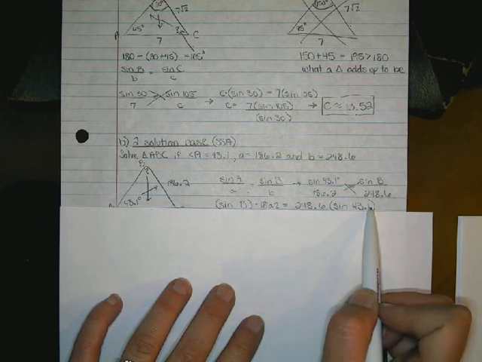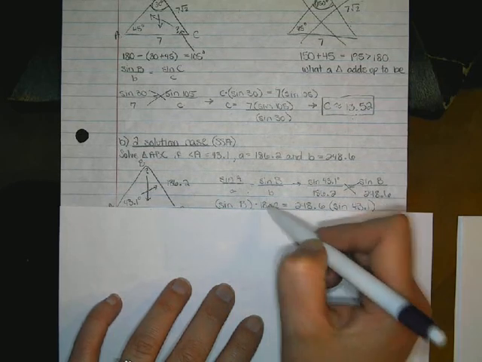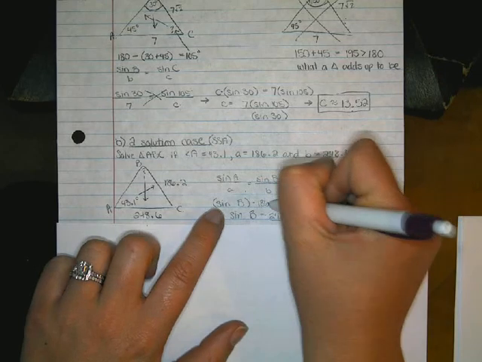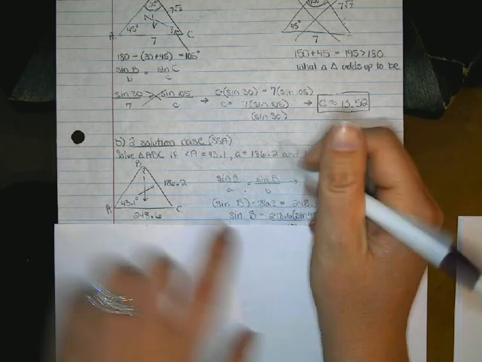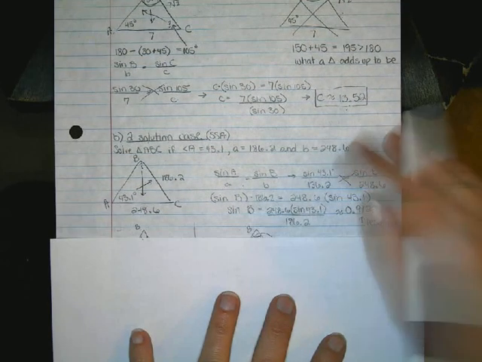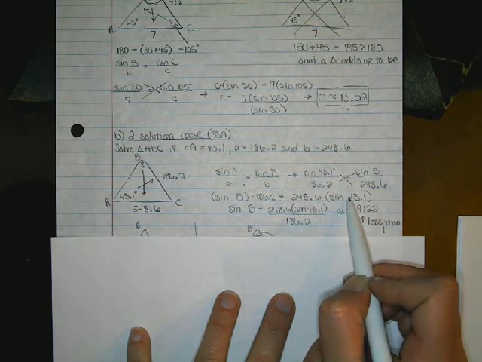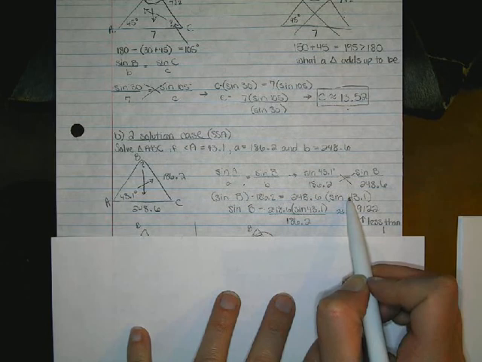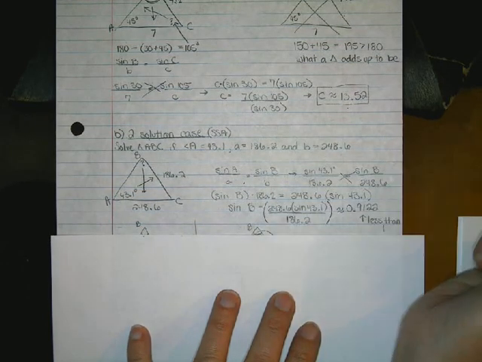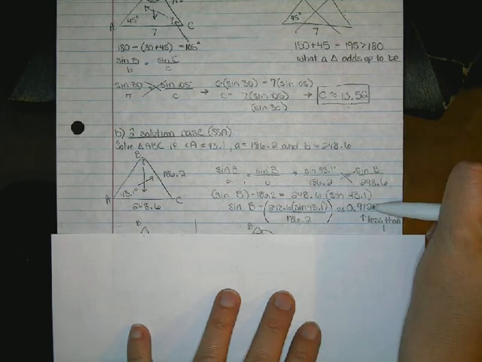I'm going to divide by 186.2 on both sides because I want sine B by itself. So sine B is equal to 248.6 times sine 43.1 all over 186.2. When I plug that whole thing into a calculator, I get approximately 0.9122, which is less than 1.